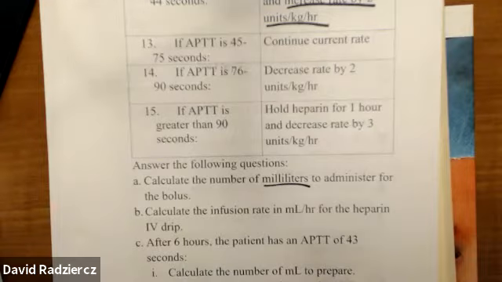Okay, which is 10. Yeah, that's exactly what I got. Good.